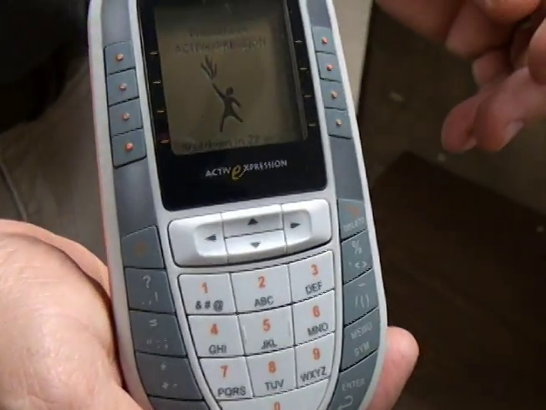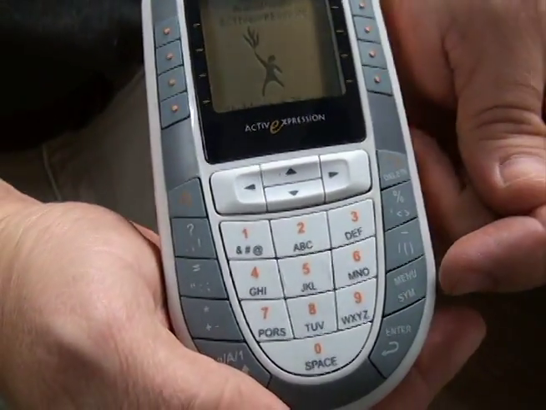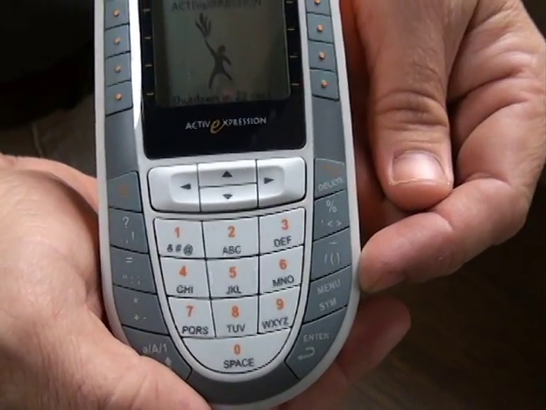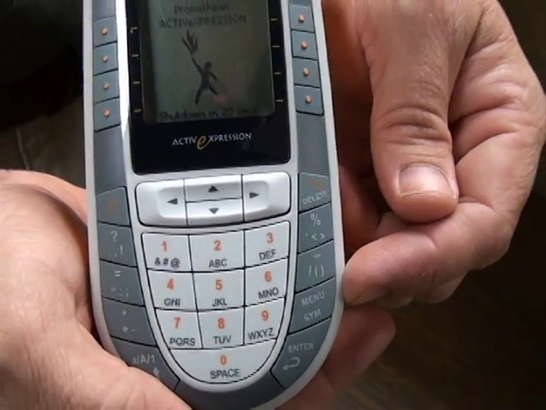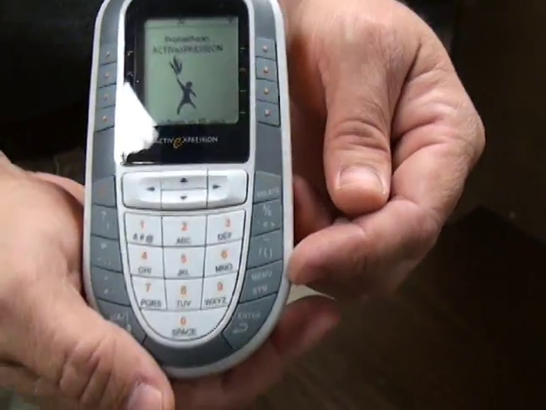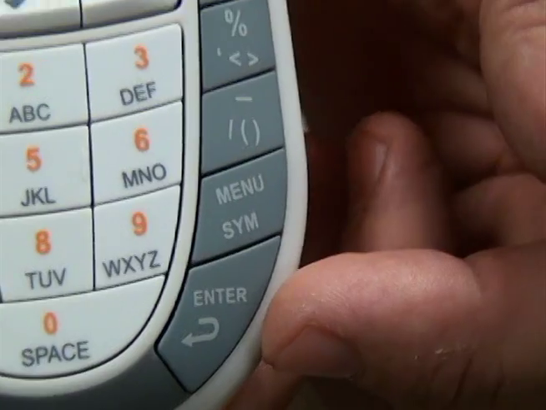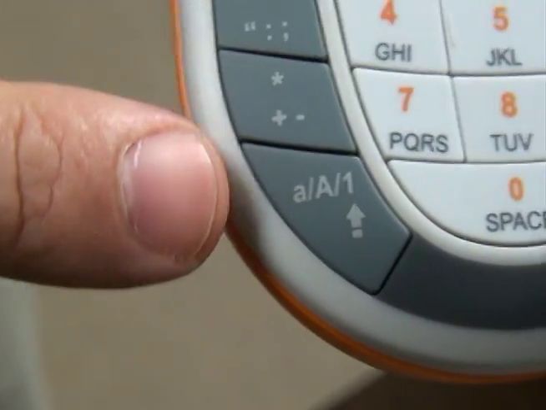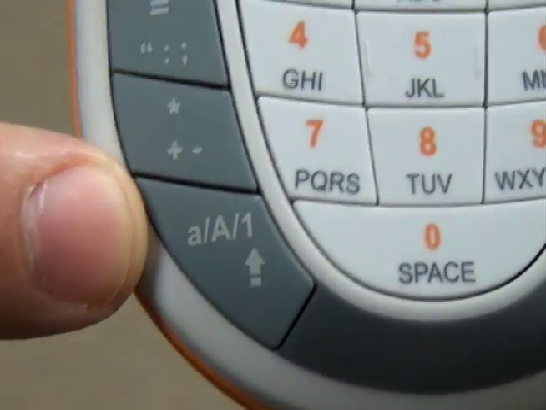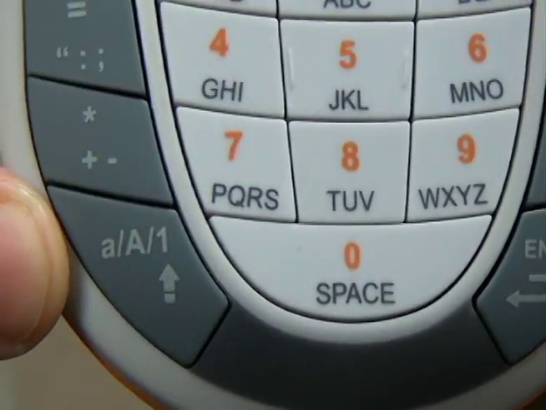On the same side, you should locate the menu symbol key. You will use these keys to register the device and to access a range of character symbols. Of course, the enter key is the carriage return key, and the key with the lower and uppercase A and the number 1 is the button that allows you to toggle between numbers and upper or lowercase input.